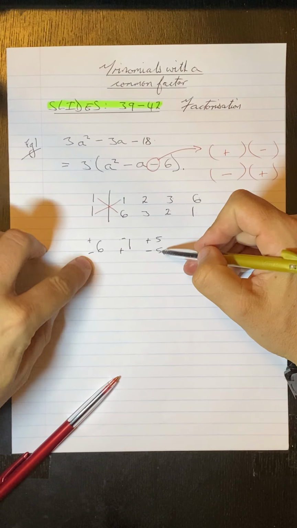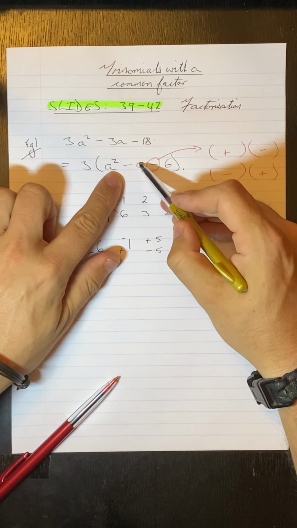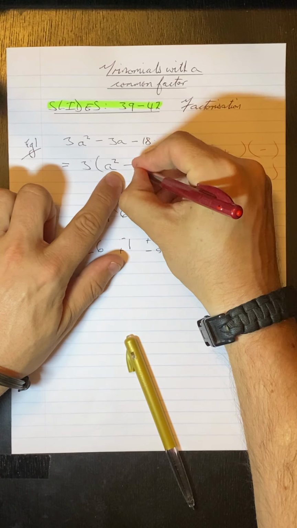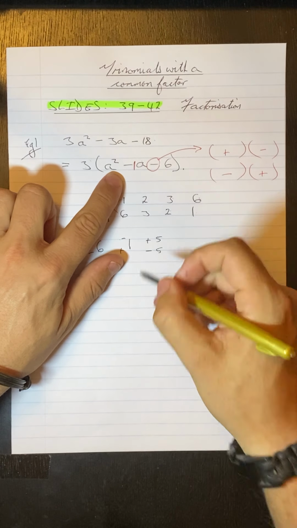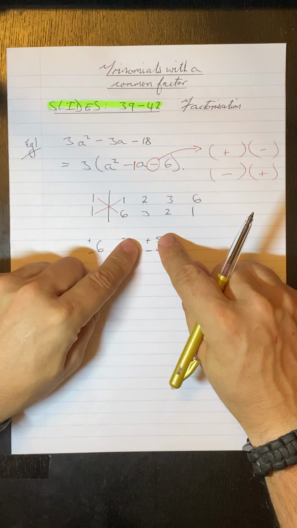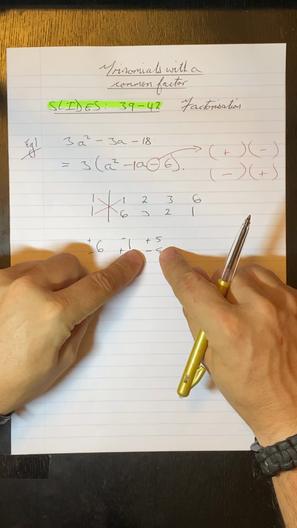What are we trying to get to? We're trying to get to this middle number. Now remember, there's an invisible 1 there. Minus 1a, or just minus a. We don't have a minus 1. We've got a plus 5 or a minus 5.